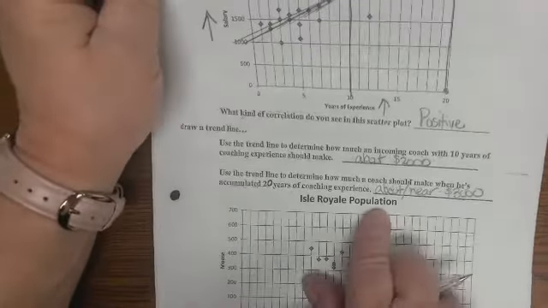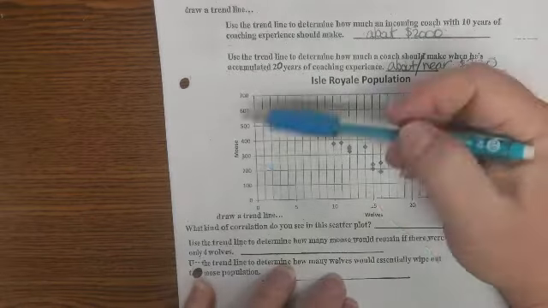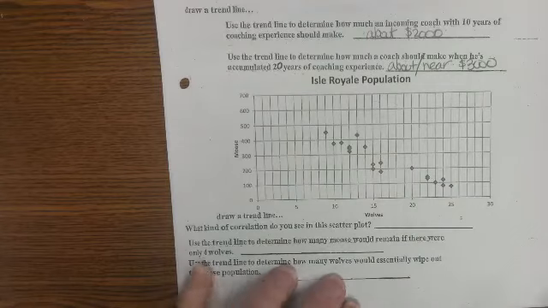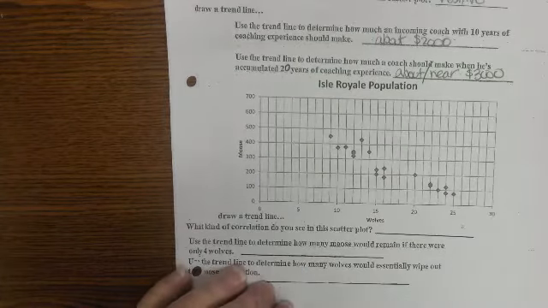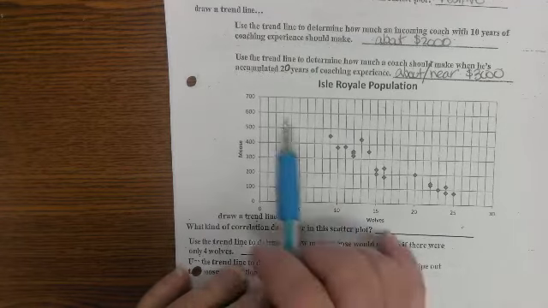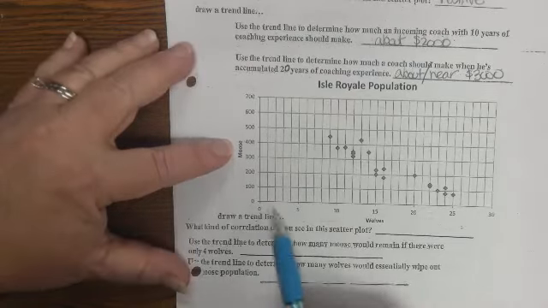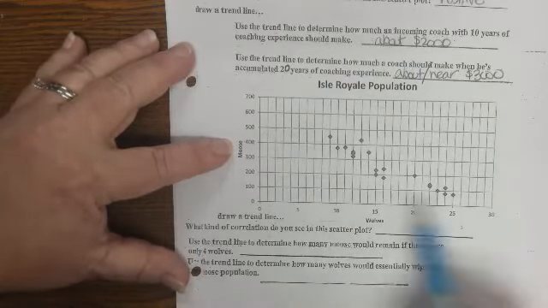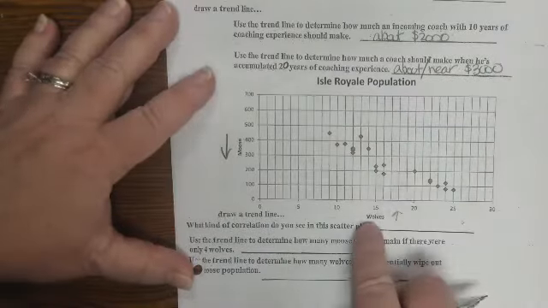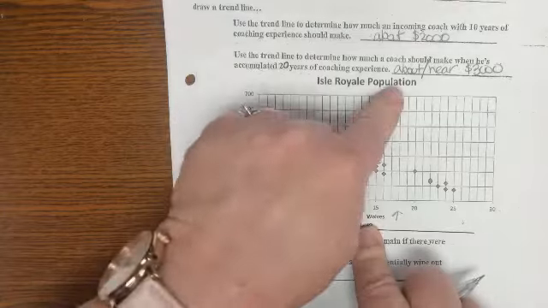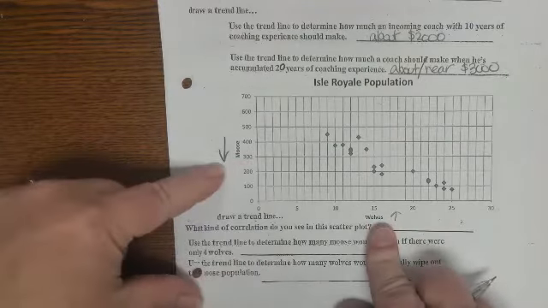Isle Royale population. Like I said, it's really important for you to read your graphs. We have moose, okay? And we've got wolves, all right? It says draw a trend line. Now, what do I see here? I see the wolves are increasing, aren't they? And the moose are decreasing. So as my wolf population, because they're talking about population, increases, my moose population decreases, okay?